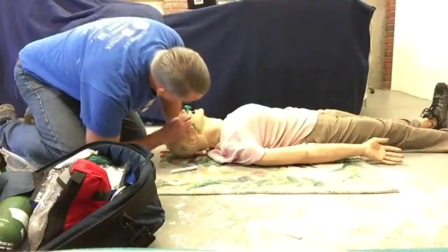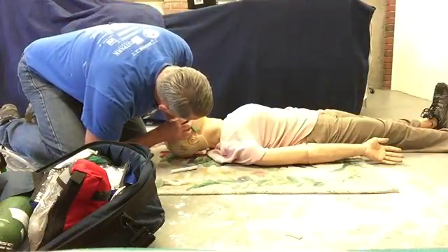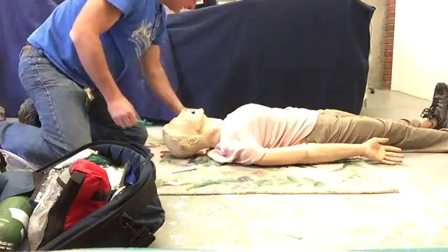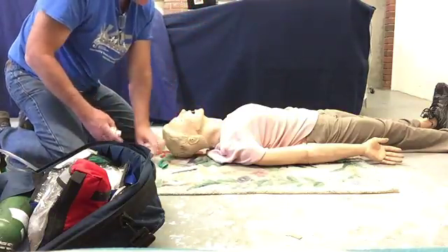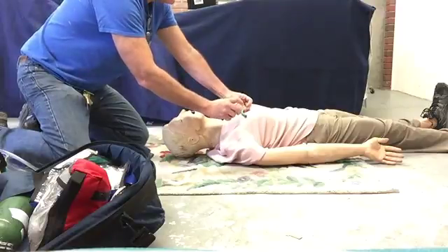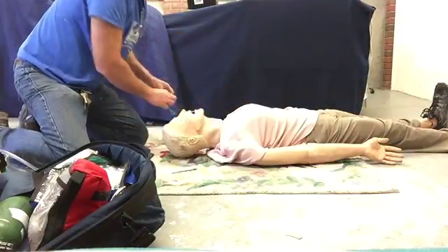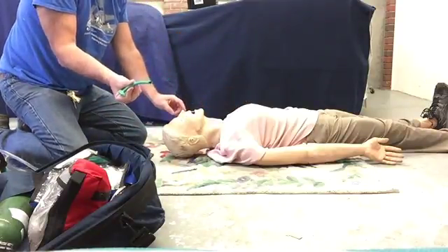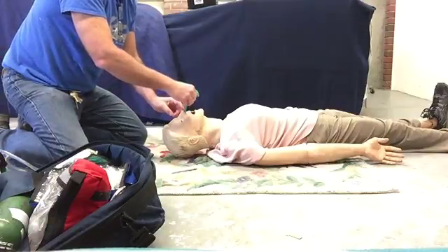Going to measure my nasopharyngeal airway from the tip of the nose to the angle of the jaw or the earlobe. I'm going to apply water-soluble lubrication. In this case, I will use mannequin spray. I'll be inserting the bevel towards the septum.